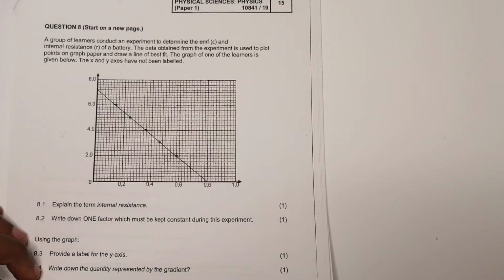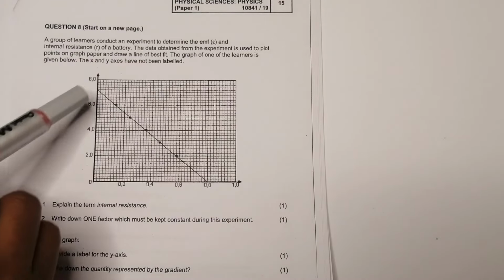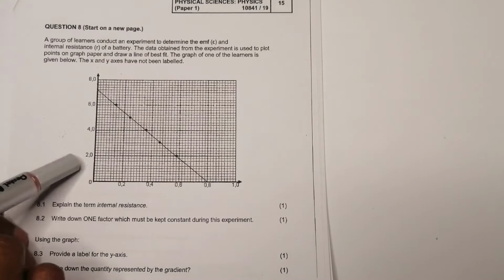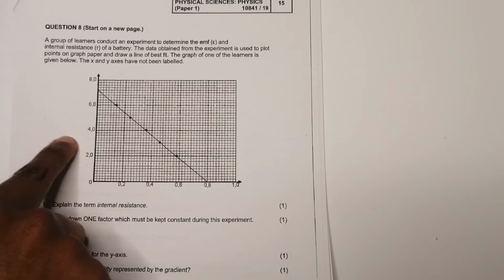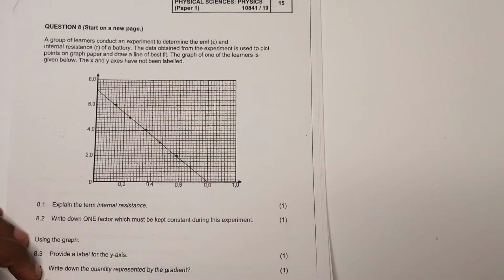They say the data obtained from the experiment is used to plot the points on graph paper and draw the line of best fit, right? They say the graph of one of the learners is given below, and the x and y axes have not been labeled. Now, I would strongly believe that the y-axis in this case would represent the voltage, and the x-axis would represent the current. All right, even though that's not written there.